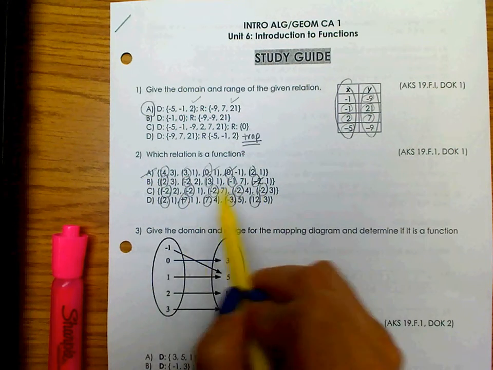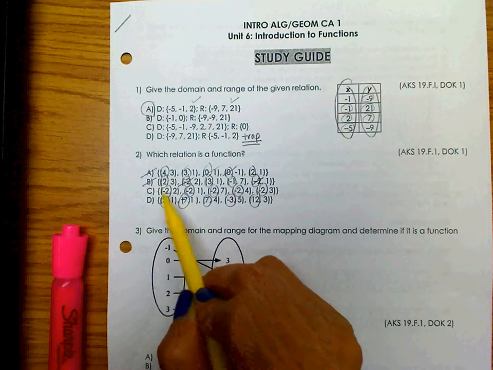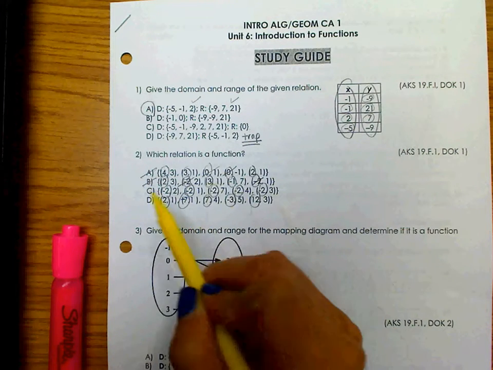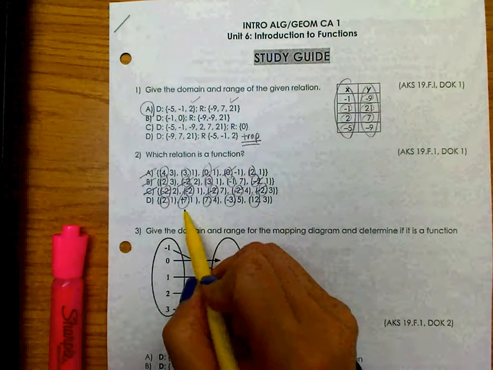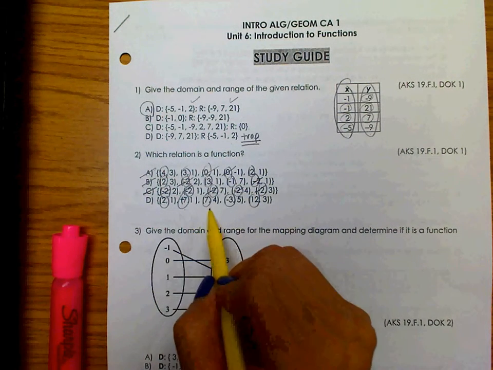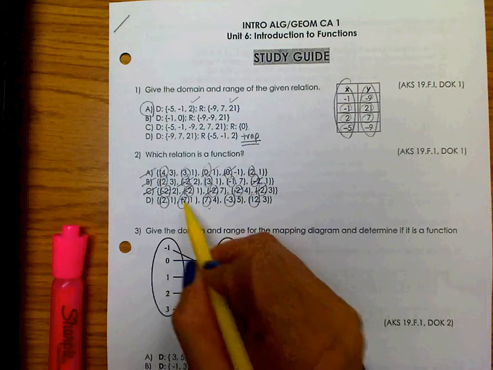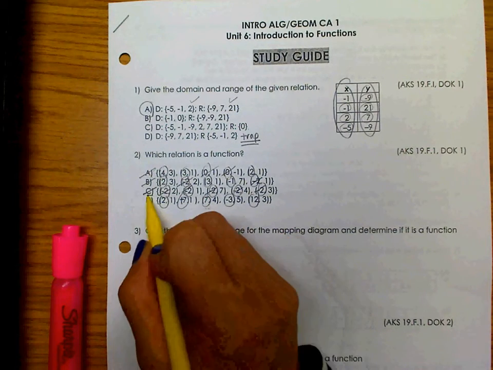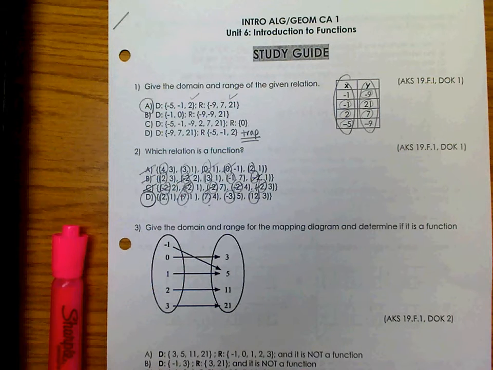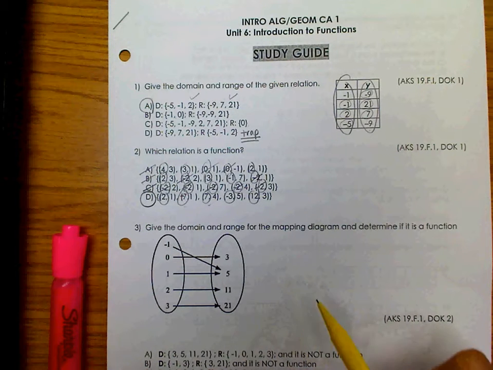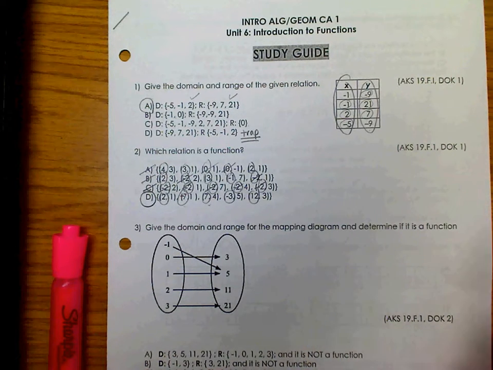Here, the -2's repeat, so not a function. Here, every x value is a -2. That's already repeating, so that's not a function. Here, if we didn't correct the typo, then this would also not be a function. But since we made this a -7, that a +7, this is going to be the relation, or that's a function. Again, please pause the video and do as much as you can on your own. If you get stuck, come back and listen to the explanation and see if that helps you.